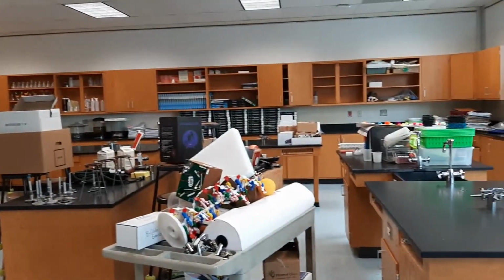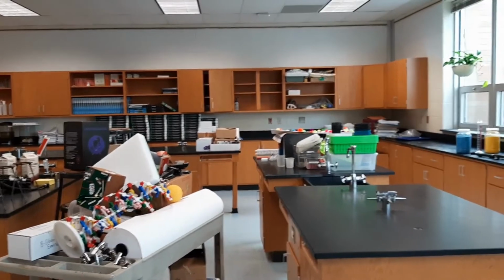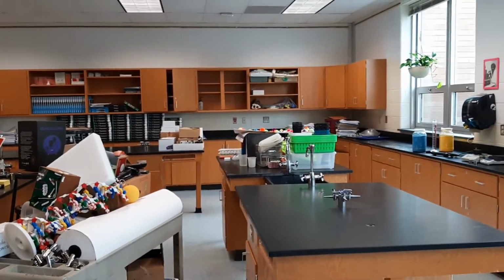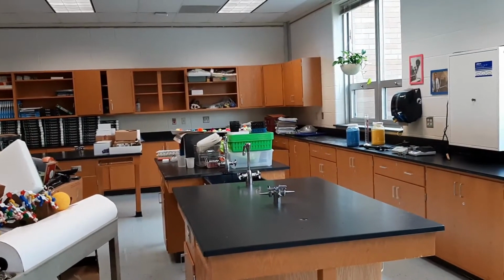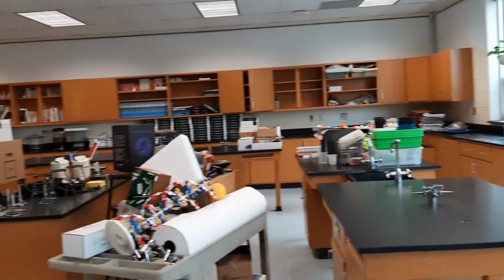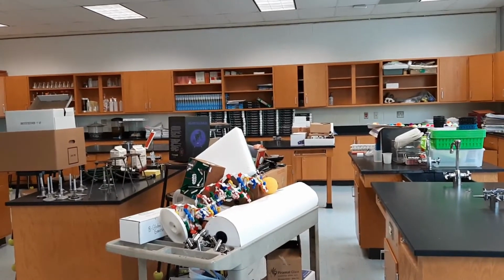Ultimately, the goal is to be able to get into the lab area to record some labs for my students because my AP students have to do some labs this year, so it's going to have to be virtual. But I'll get to it. I'm working through it slowly and steadily, but it'll get done. So I'm pretty happy with my progress so far.